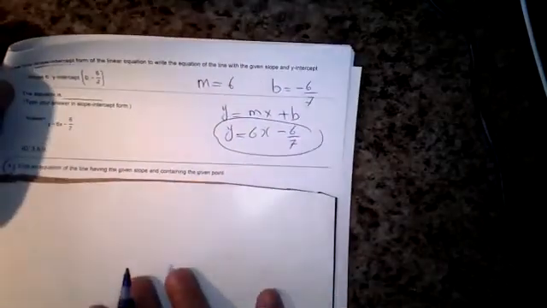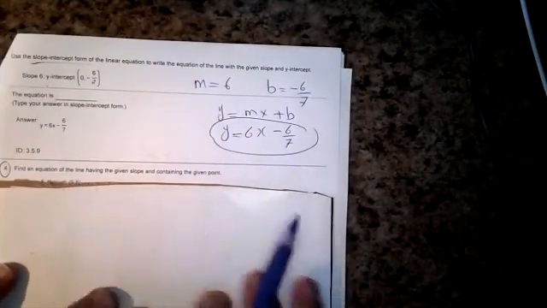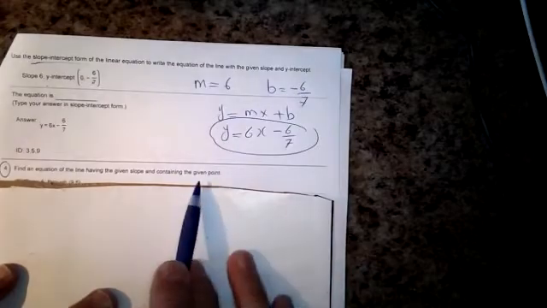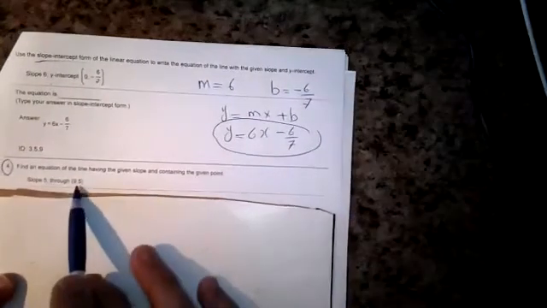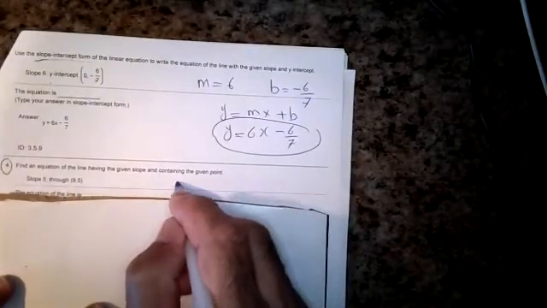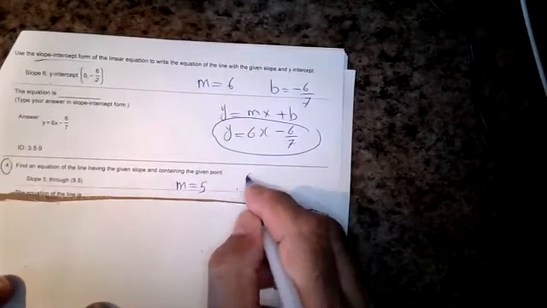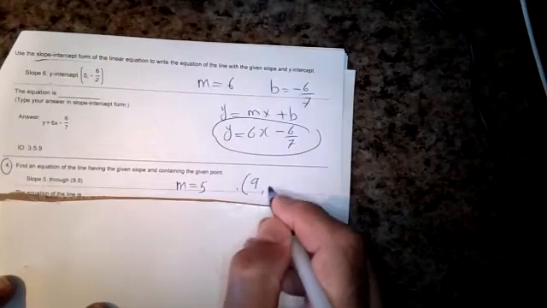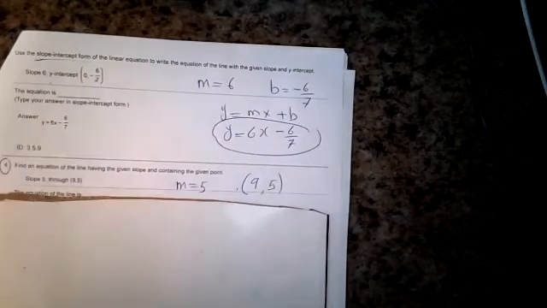The next problem is this: find the equation of the line, where they give you a slope and, instead of the y-intercept, the coordinates of 1 point. In this problem, the slope is 5, and the point is 9 and 5. They didn't give us the y-intercept. You could still just use the formula.